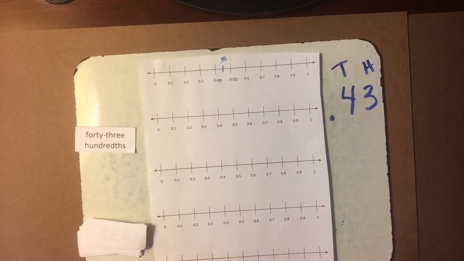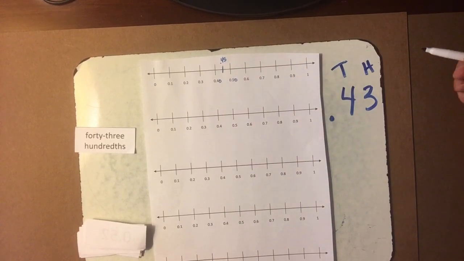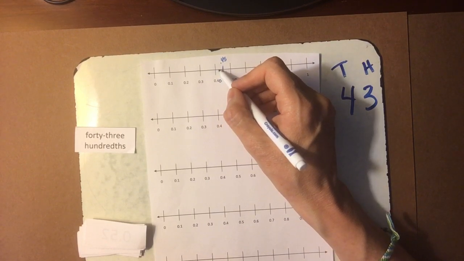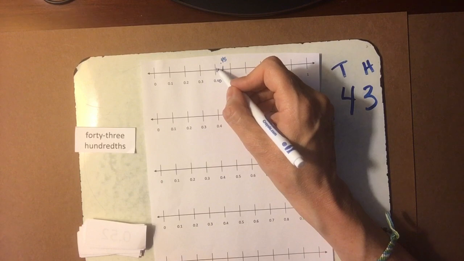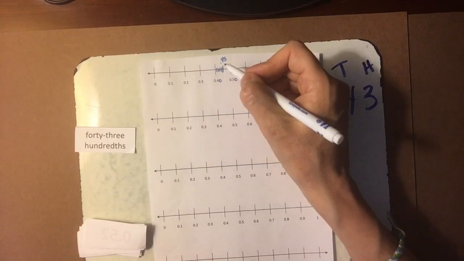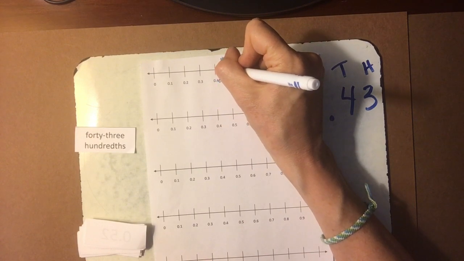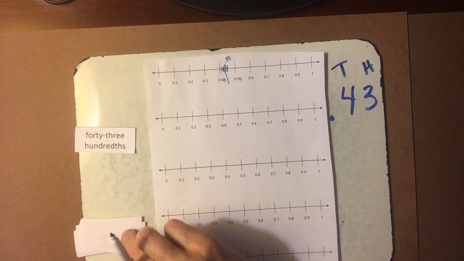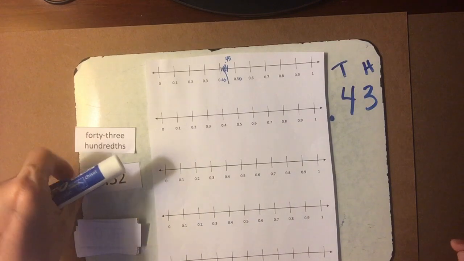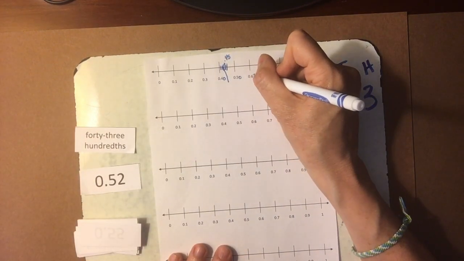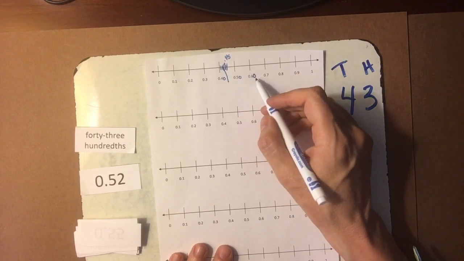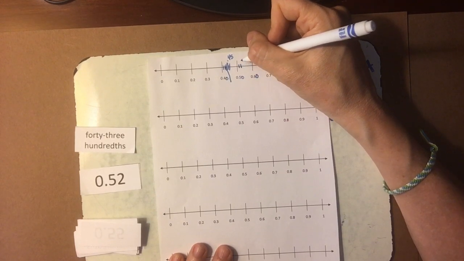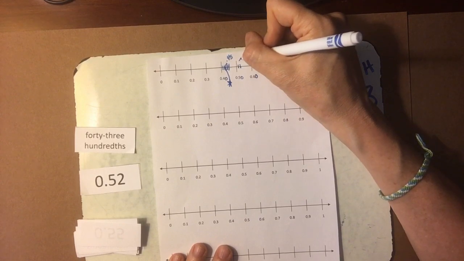That little place value benchmark will help us know where 43 hundredths goes. So now to the left of 45 hundredths, you're going to know that the 43 is about here. So like 41, 42, 43, 44, and then 45. So I'm going to circle 43 hundredths right there, and that's where you got marked for the first one. So mine is next, and I got 52 hundredths. So mine, I'm going to go ahead and mark here 50 hundredths and 60 hundredths. So 50 hundredths is here, 51, 52. So this was you, and this is me.